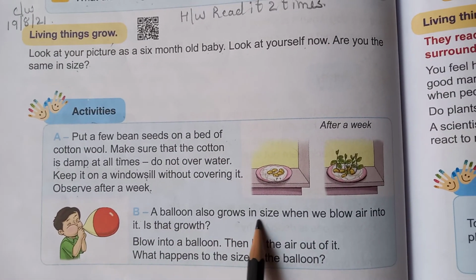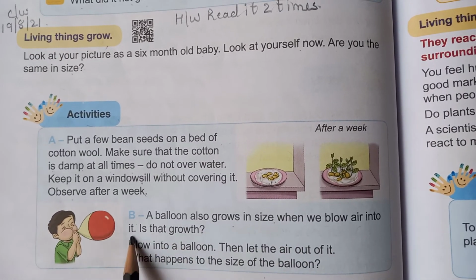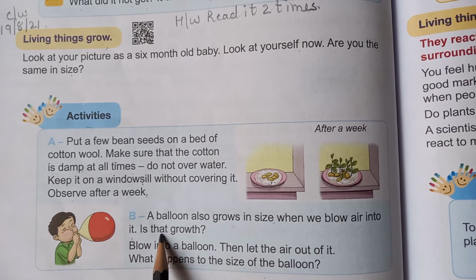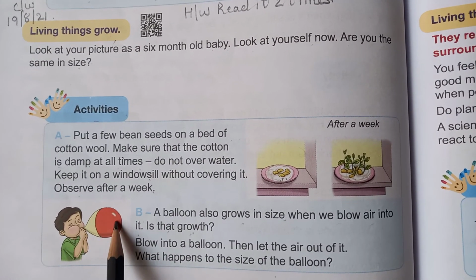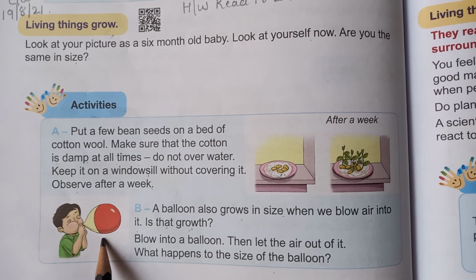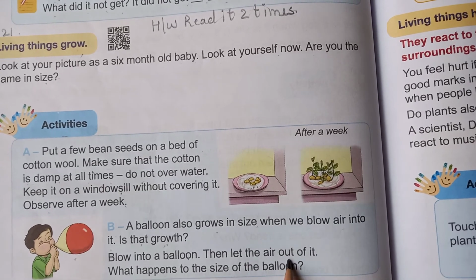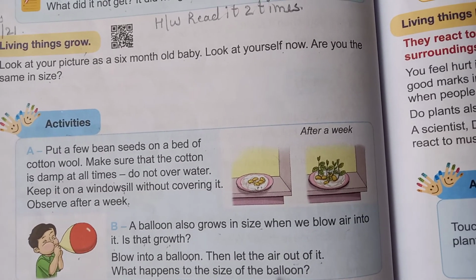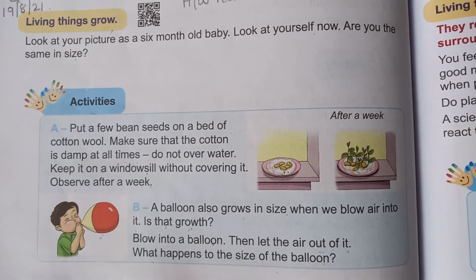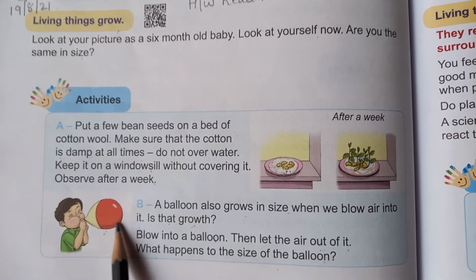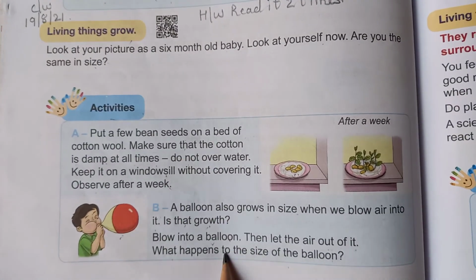B. A balloon also grows in size. When does it grow in size? When we blow air into it. Is that growth? Yes, it is growth because the air fills inside and the balloon becomes bigger and bigger. Blow into a balloon, then let the air out of it. What happens to the size of the balloon? If we remove the air from the balloon, it comes back to its original position. So this is the first activity, and this is the second activity.